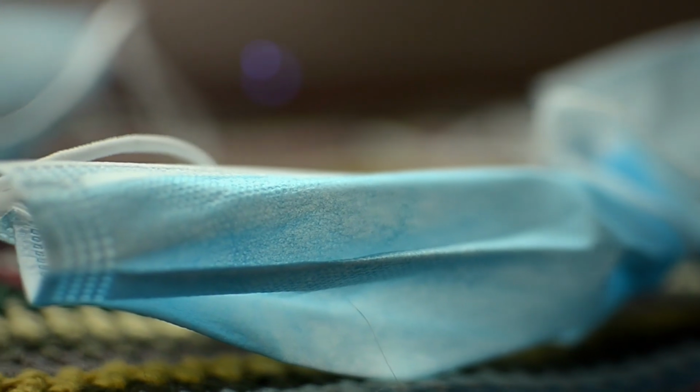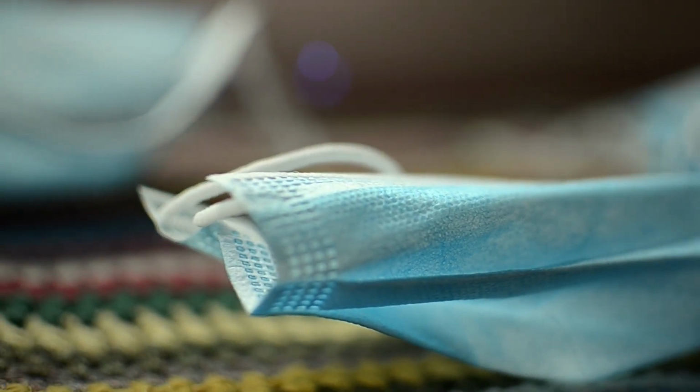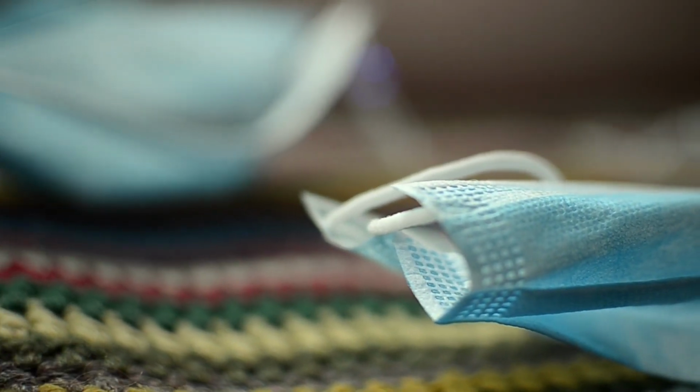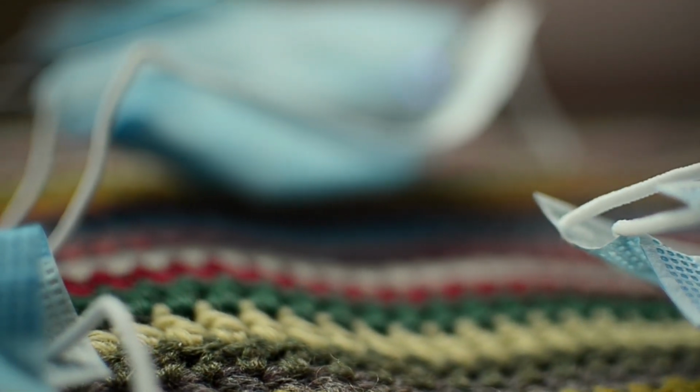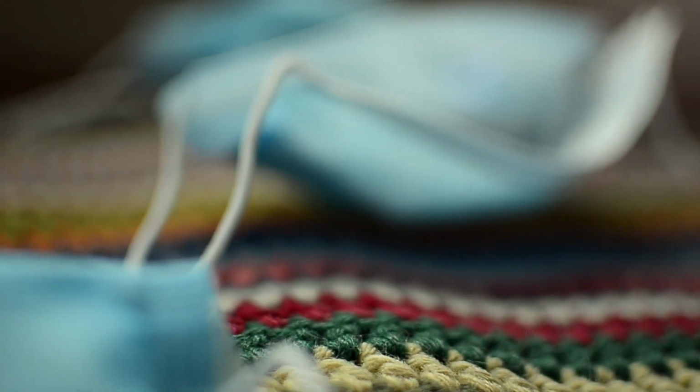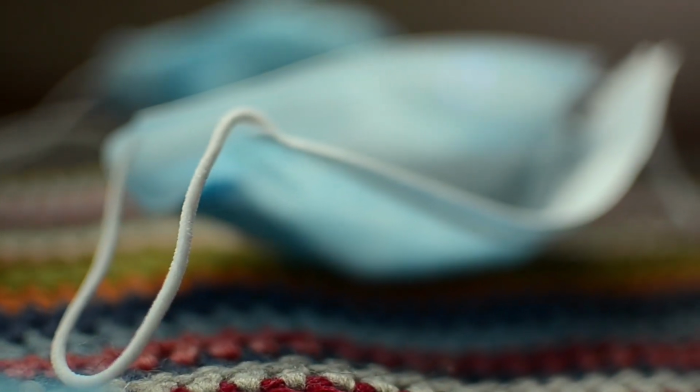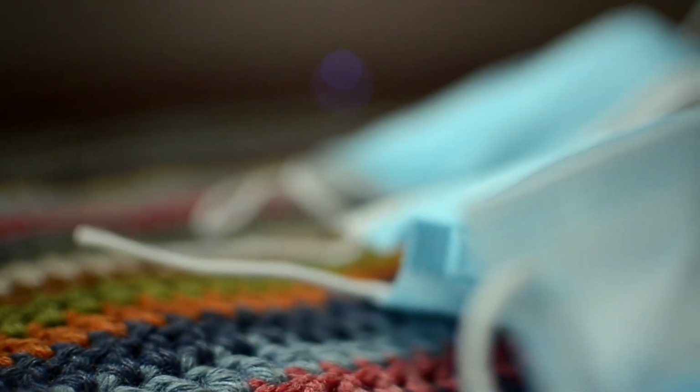E11.22, type 2 diabetes with diabetic chronic kidney disease. N18.2, chronic kidney disease stage 2, mild. E66.09, other obesity due to excess calories. Z68.35, body mass index, BMI 35 to 35.9, adult. Z79.4, long-term current use of insulin.